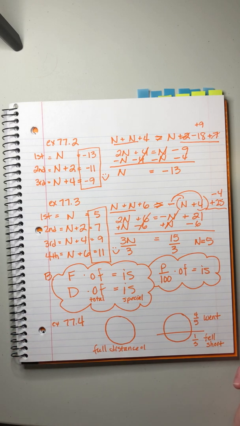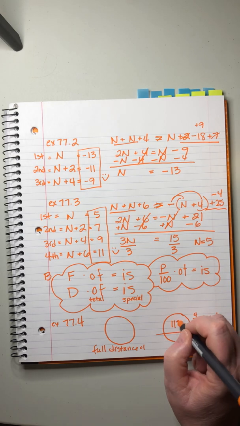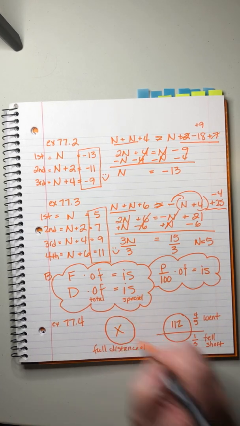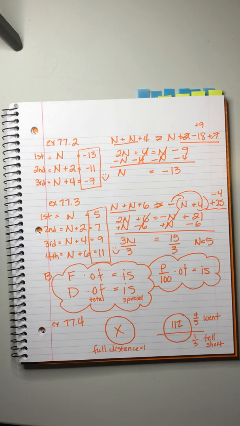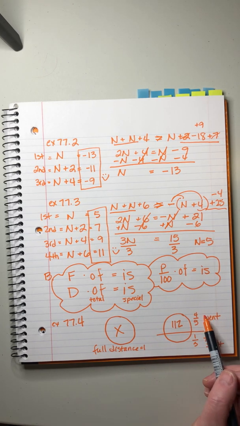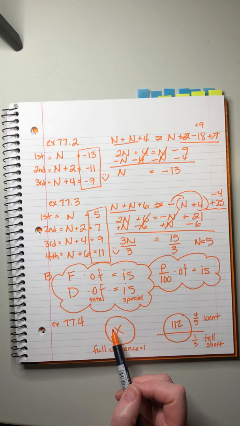Lopez used a 5-iron. That's just distracting information. But the ball covered only 4/5 of the required distance. If she hit the ball 112 yards, okay, that's how far she actually hit it. What was the required distance? Right there. Make sense? Let me read it again. She used a 5-iron, but the ball went only 4/5 of the required distance. If she hit the ball 112 yards, what was the required distance?